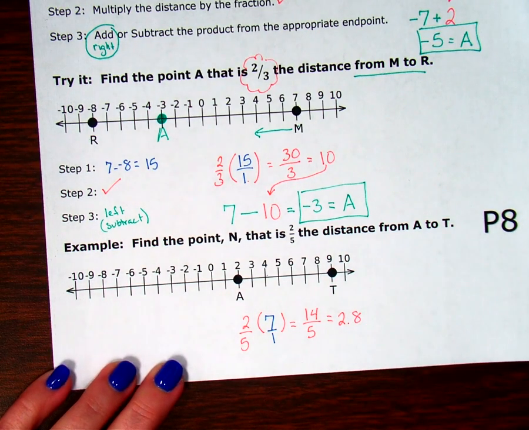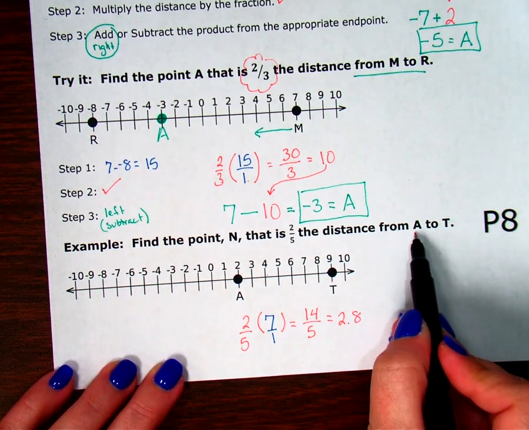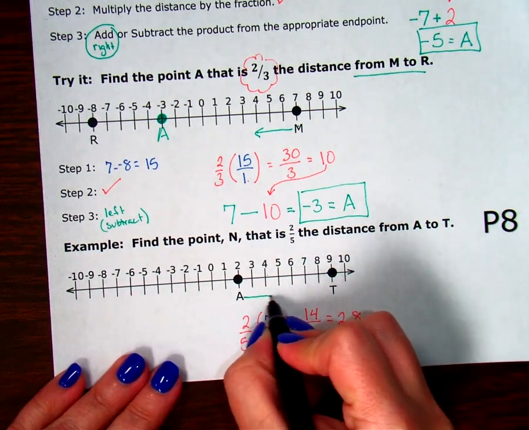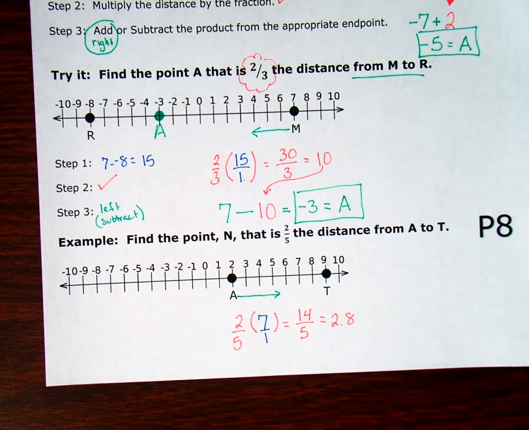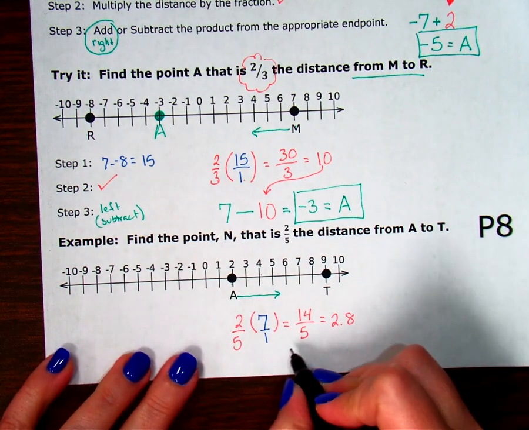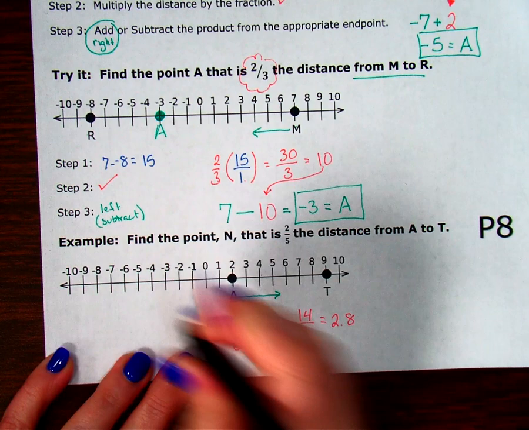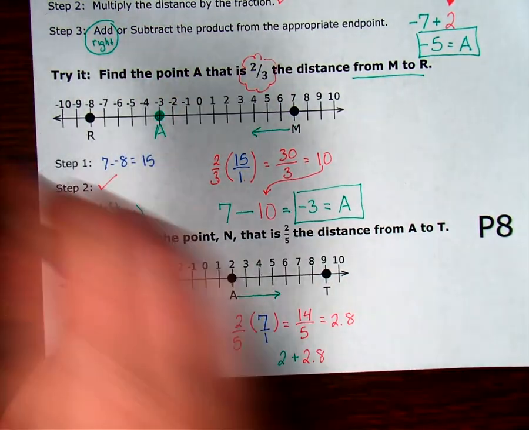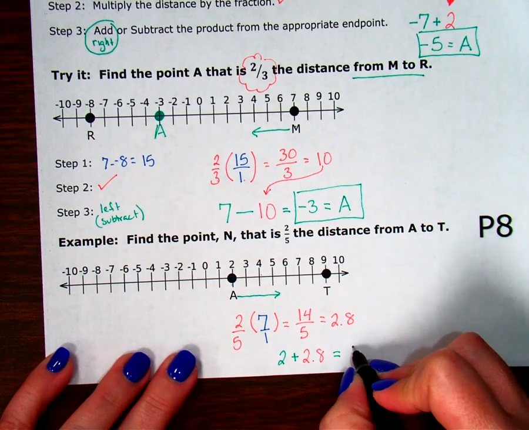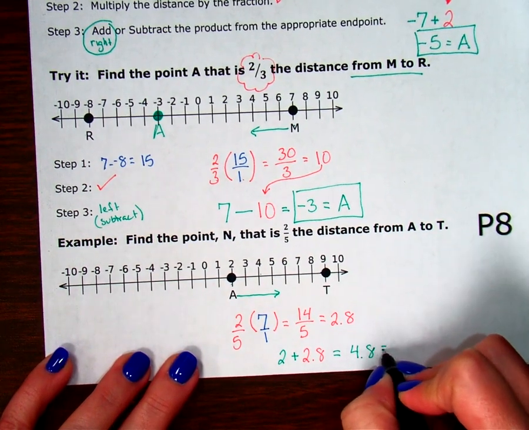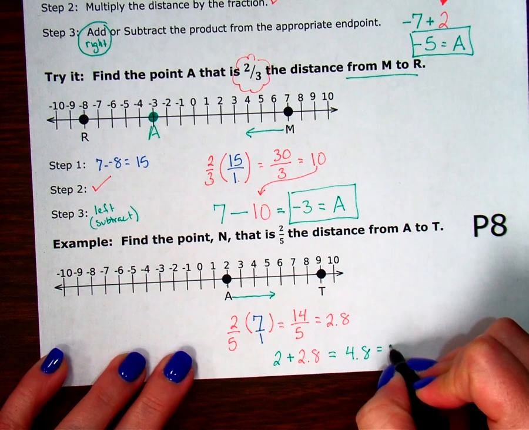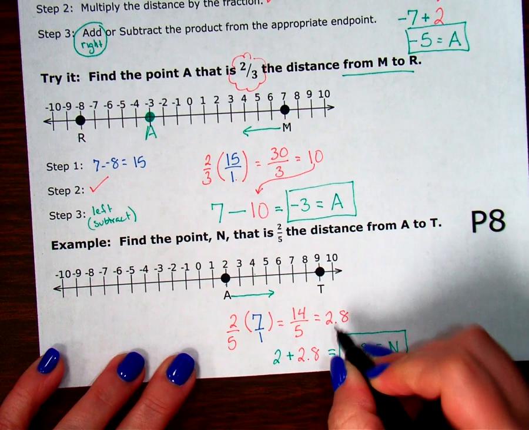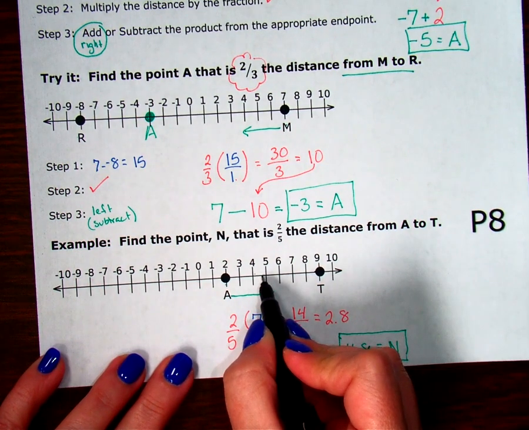Okay, so I have 2.8, and I'm traveling from A to T. So if I'm going from A towards T, I'm traveling to the right, so that means I'm going to add to A. A is at 2. I'm going to add 2.8. So 2 plus 2.8 is 4.8. That is my point N. N is the point 4.8. 4.8 would be almost at 5.